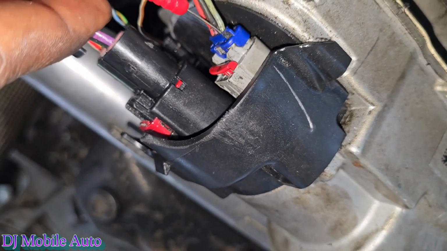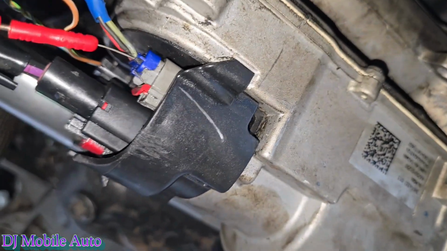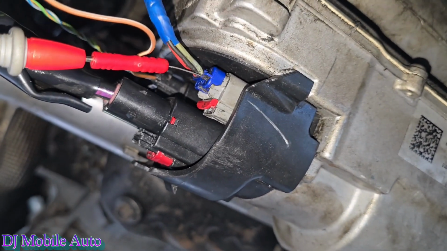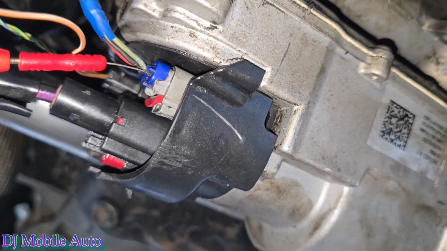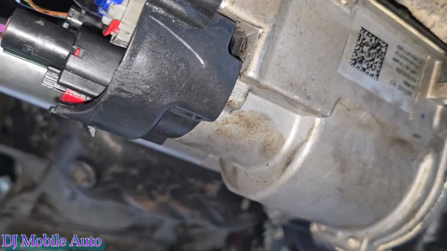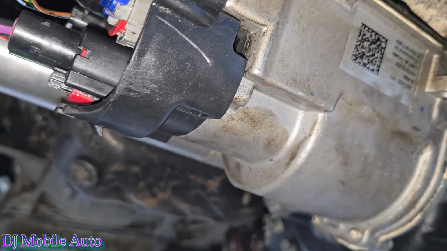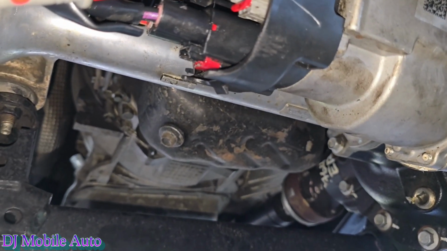Okay, so 2.8. So I'm getting voltage all the way to the control module. I'm getting voltage from a sensor right here, and I'm also getting power coming to this motor.